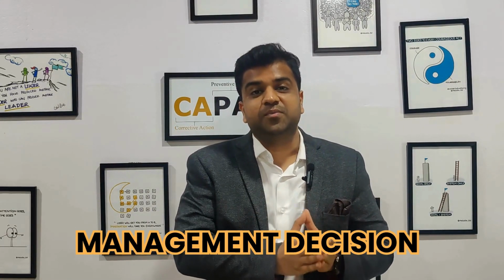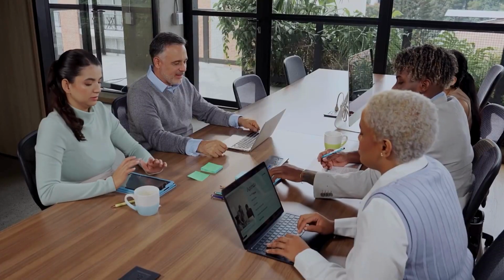If you still have people in your organization who are at this stage, then it's time to go to stage 6. Stage 6 is called management decision. Now that we know that it is genuinely the team member's fault and they are purposely not doing it in the right manner, then the management has the freedom to take any hard decision for the team member.